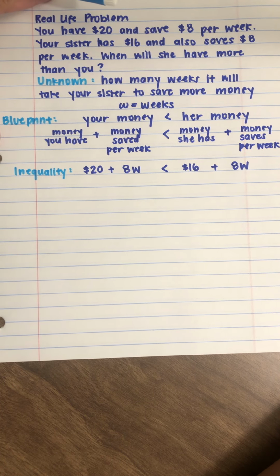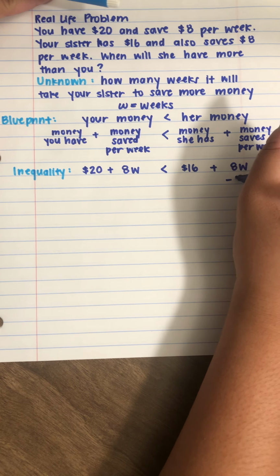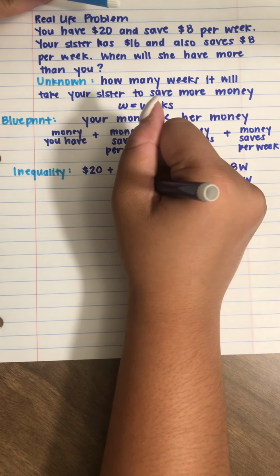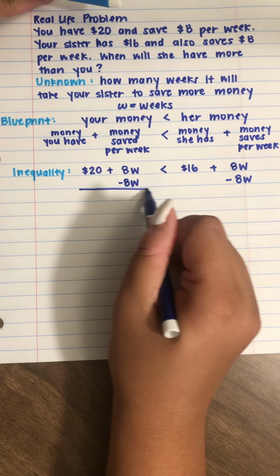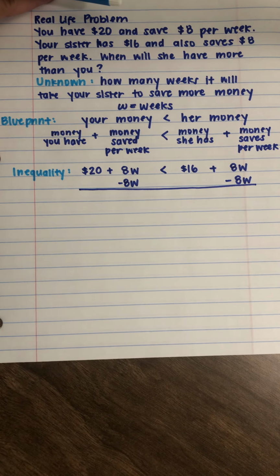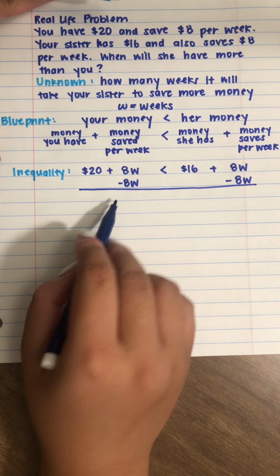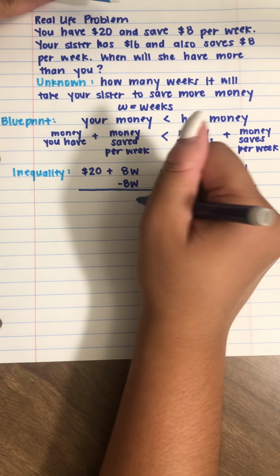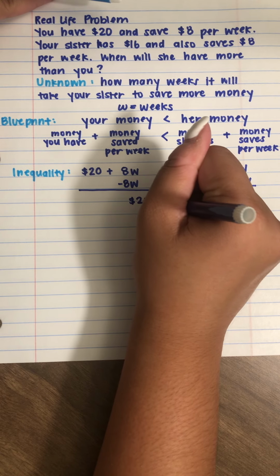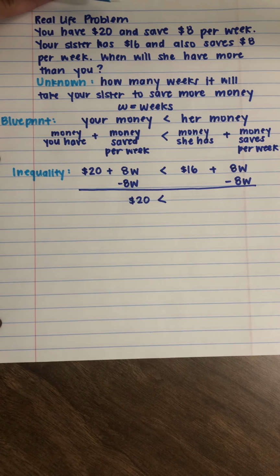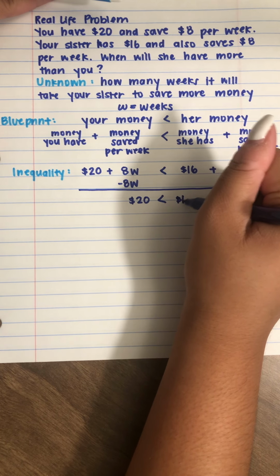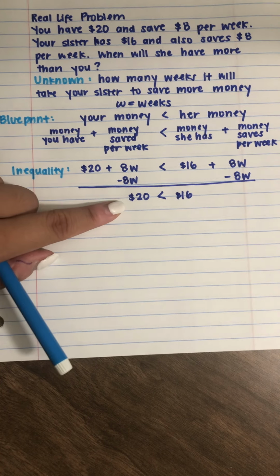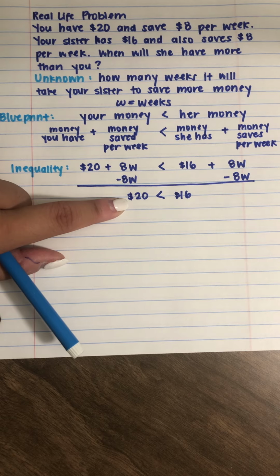Now I'm going to go ahead and solve this by eliminating my 8W on the right side. And I'll do that by subtracting 8W from both sides. 8W minus 8W will cancel, leaving me with $20 is less than, again, these will cancel, leaving me with $16. 20 is less than 16.